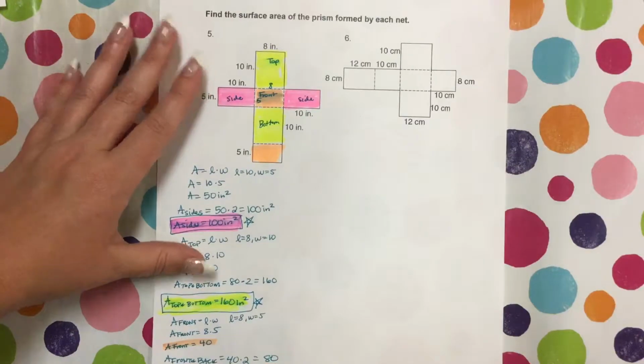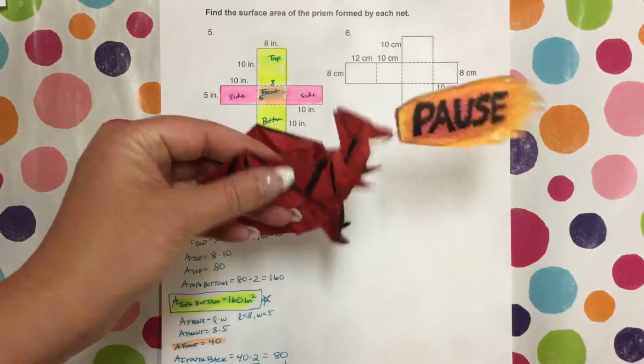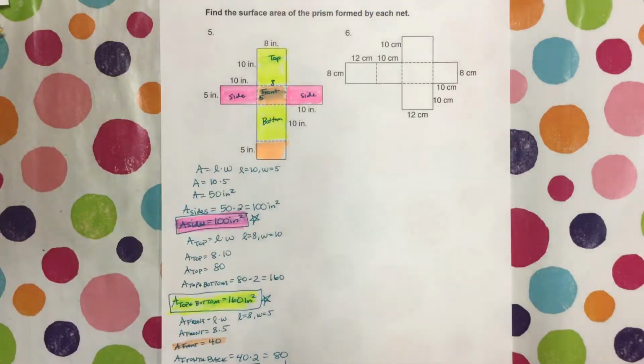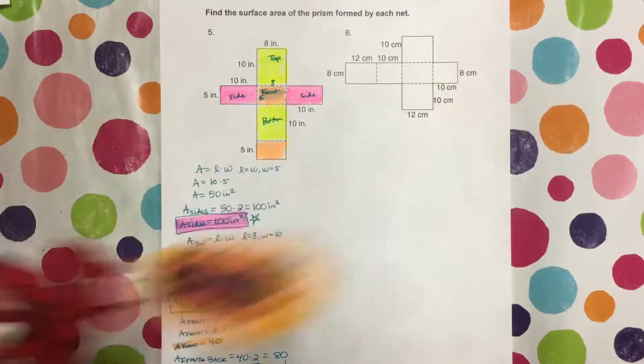Perfect. So now I want you to go ahead and try problem 6 on your own. So go ahead and pause, work out problem 6, use this as a guide to show your work, and then when you get done, press play and we'll see how you did. All right, see you in a bit.